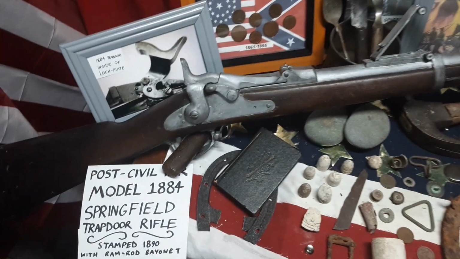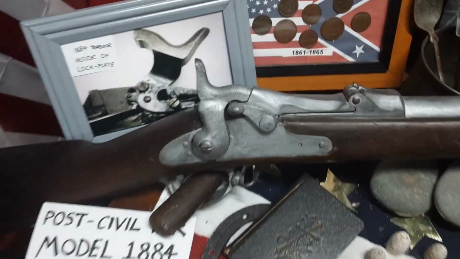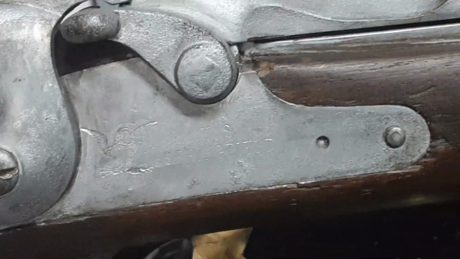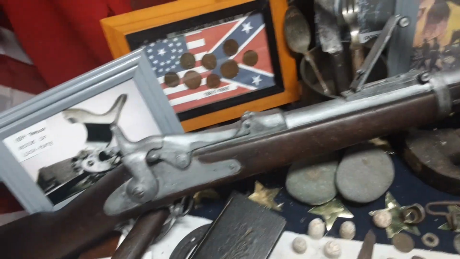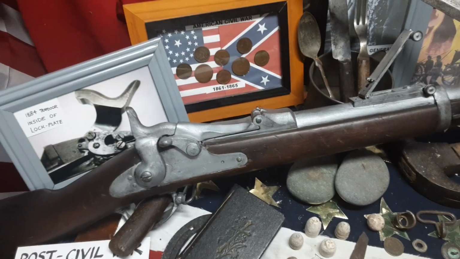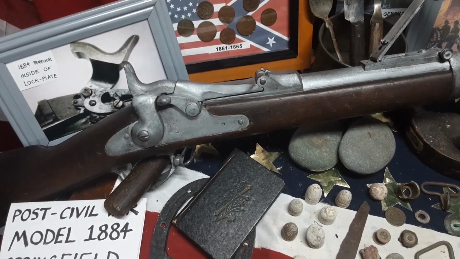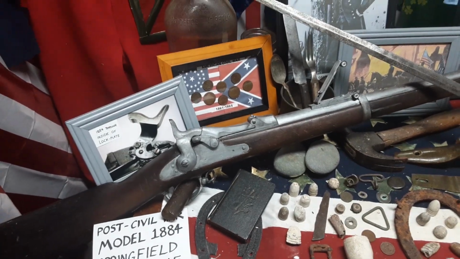The rifle is actually a post-Civil War model 1884. It's a Springfield. You'll see here it says U.S. Springfield with the Federal Eagle to the left of it. This is what they replaced the cap and ball rifles with. This one fires cartridges. It actually fires 45-70. So this is a placeholder until I can get an actual Civil War rifle. But they get expensive. But it's close enough, so I put it there.